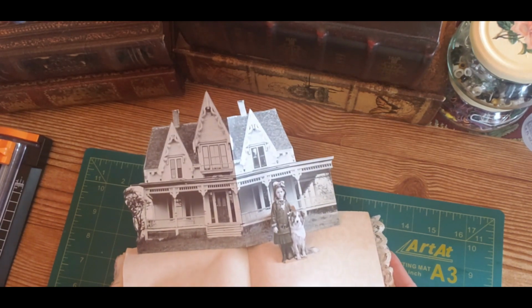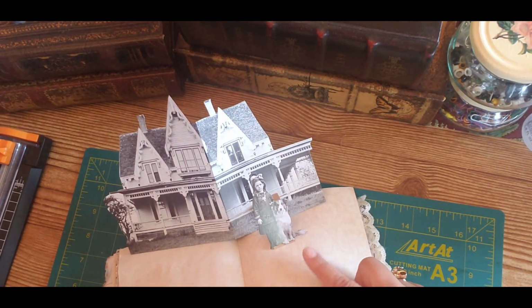All right, so let's see how we make this pop-up element.